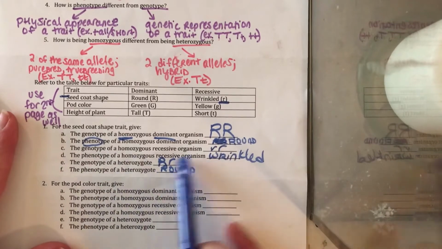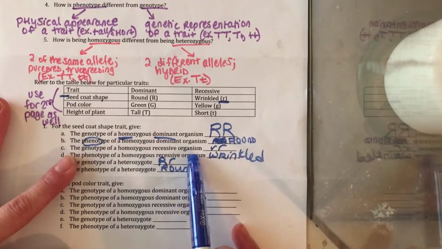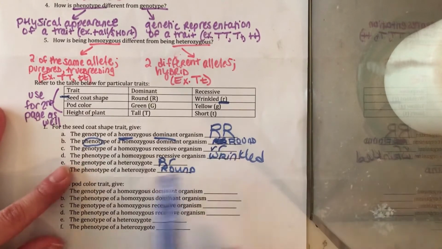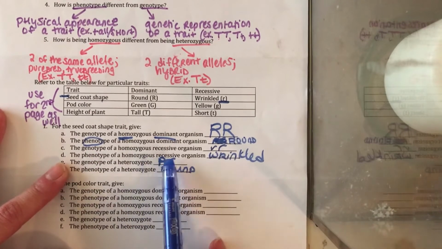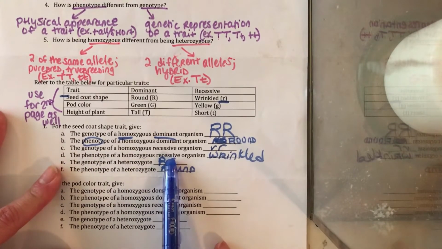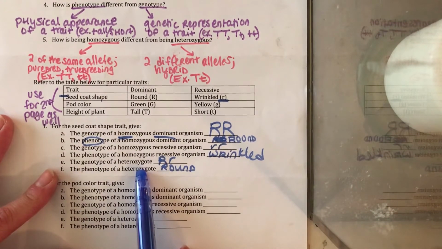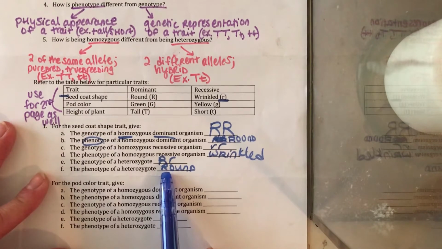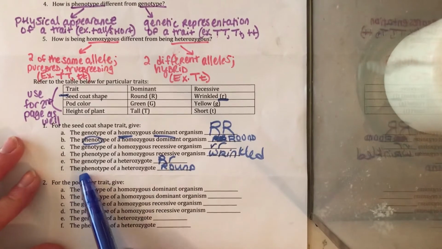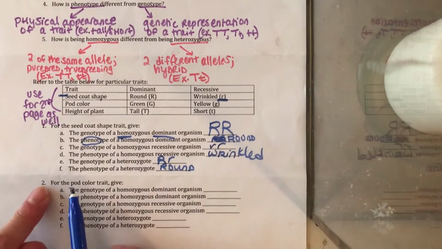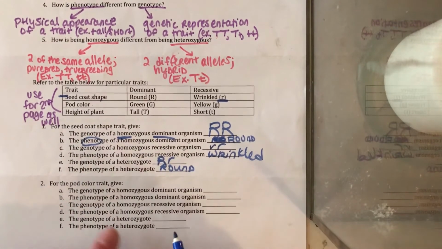1C, the genotype. So we're looking for the actual alleles of a homozygous recessive, which is little r, little r. The phenotype, so we're looking for the physical appearance of a homozygous recessive organism, is wrinkled. The genotype of a heterozygote is capital R, little r. We could have also said the genotype of a hybrid. The phenotype is round.